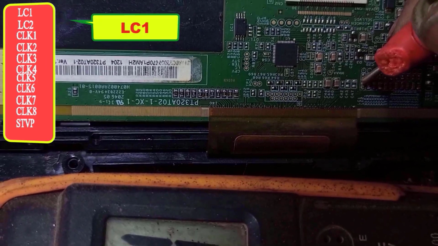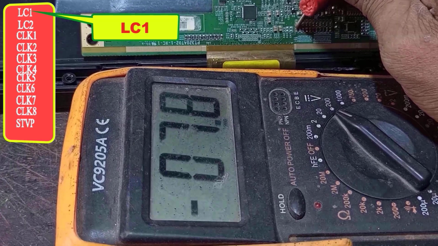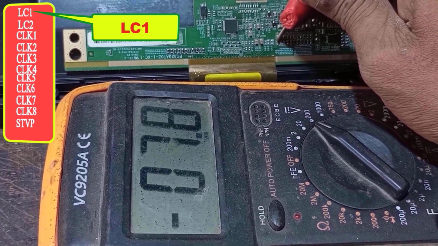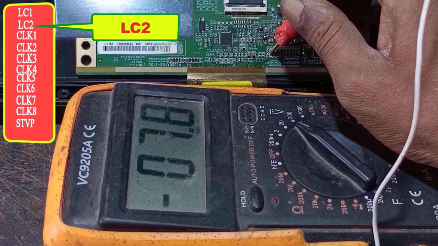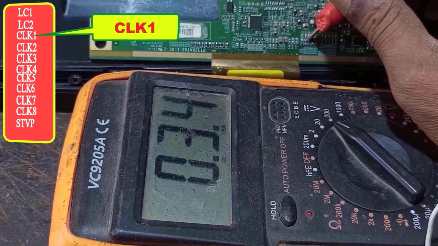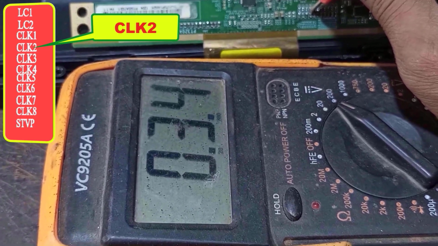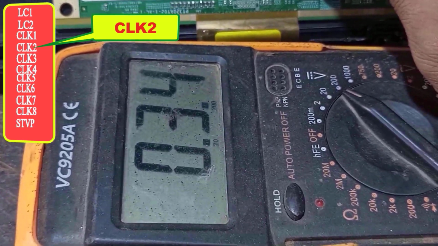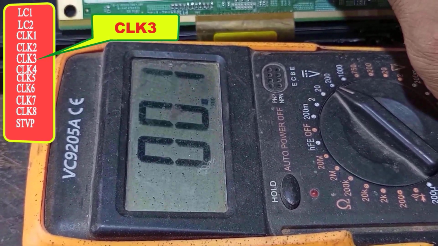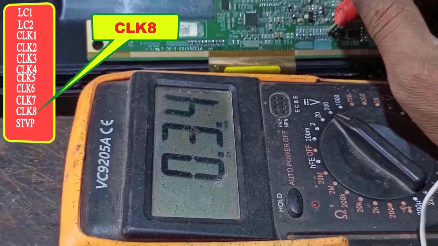First LC1, okay, then LC2, okay, CLK1, CLK2, CLK3, CLK4 and CLK8.